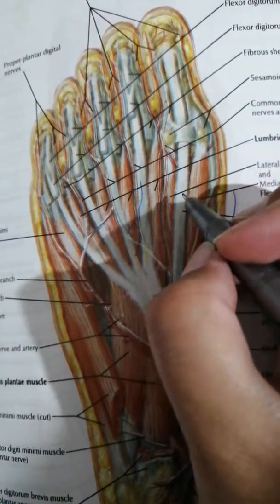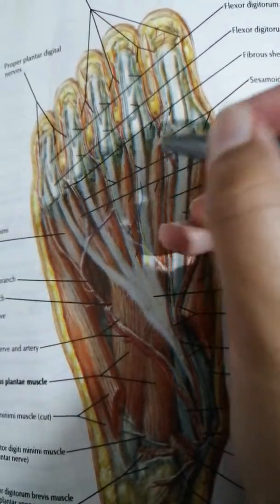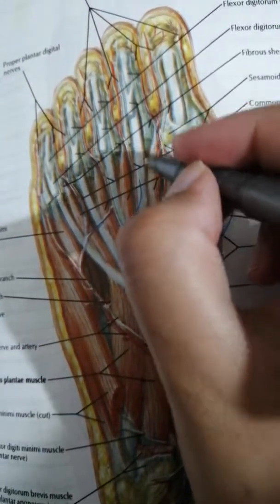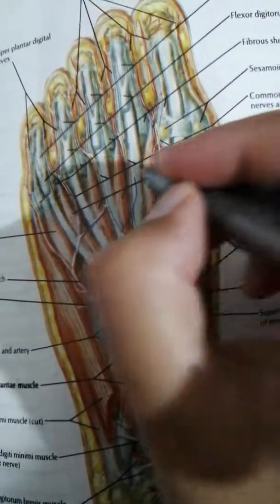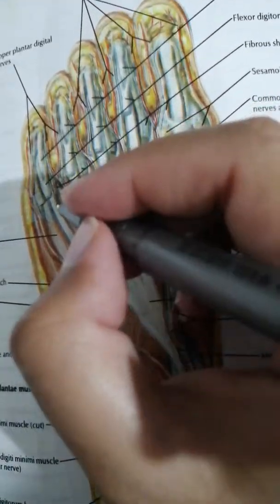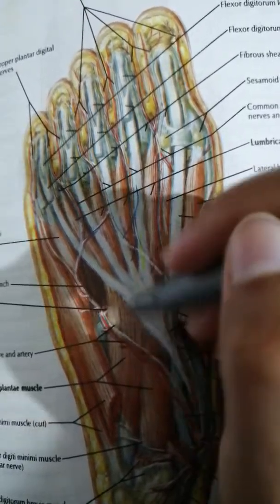And these two are supplied by the tibial nerve, whereas the lumbricals, the first one, because this is the medial one, is supplied by the medial plantar nerve, whereas the rest of these are supplied by the lateral plantar nerve. And this one over here is supplied by the lateral plantar nerve.